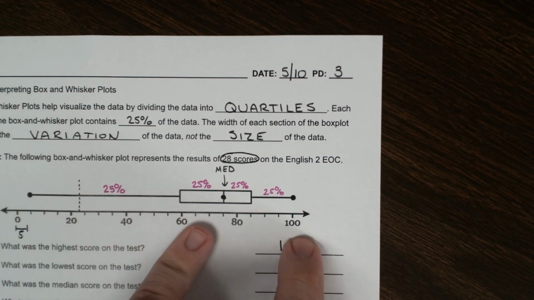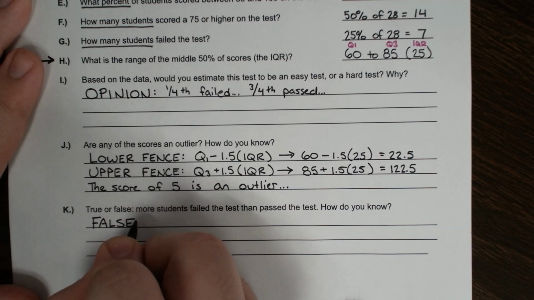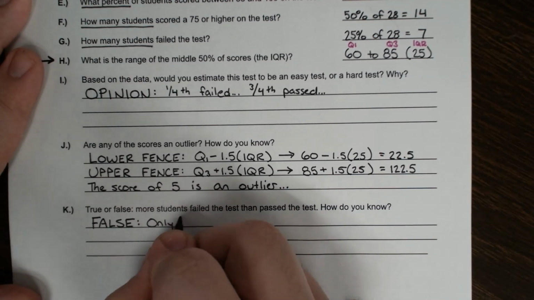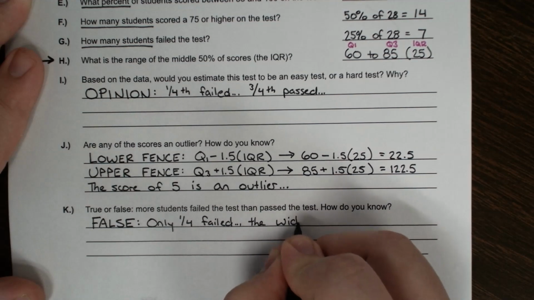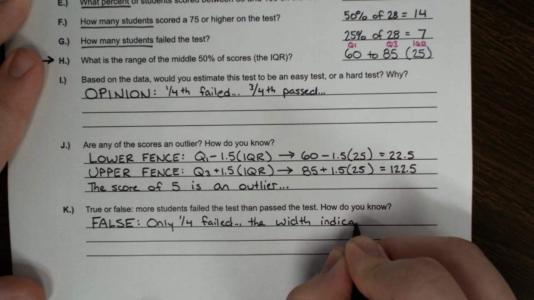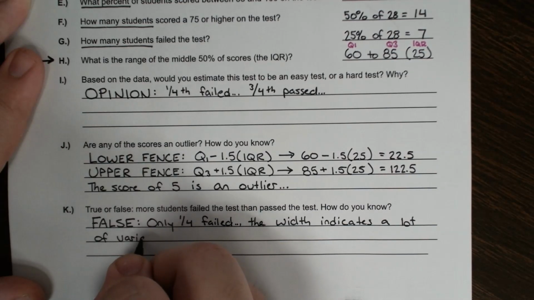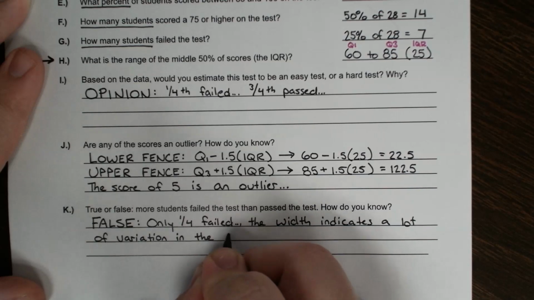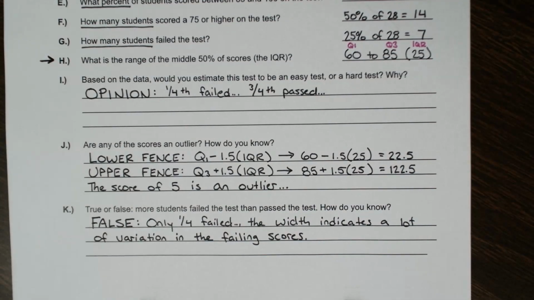Again, only a quarter failed and 3/4 passed, and the width is just indicating a lot of variation in those failing scores.